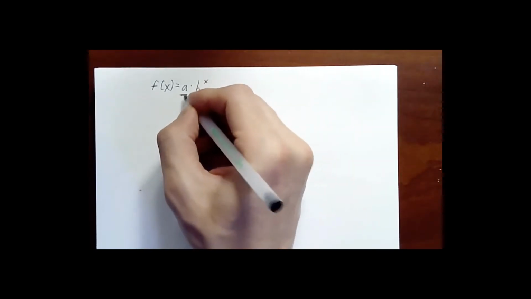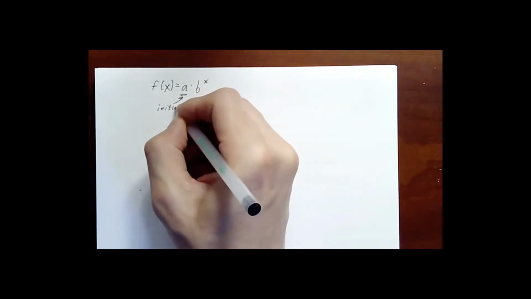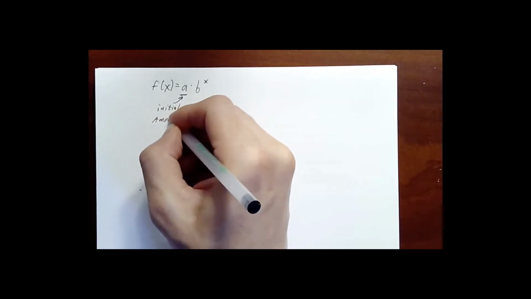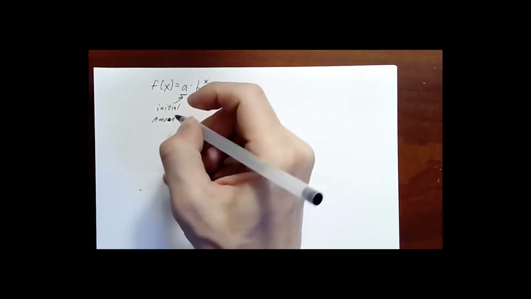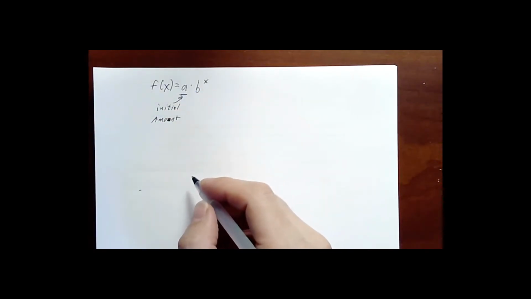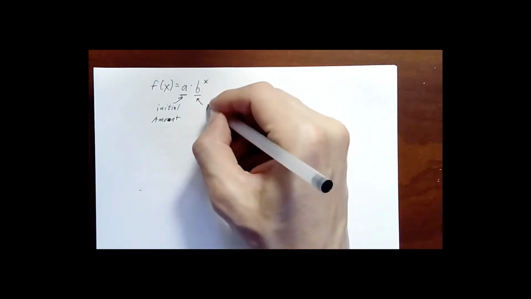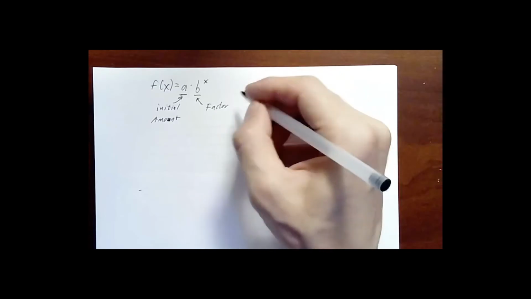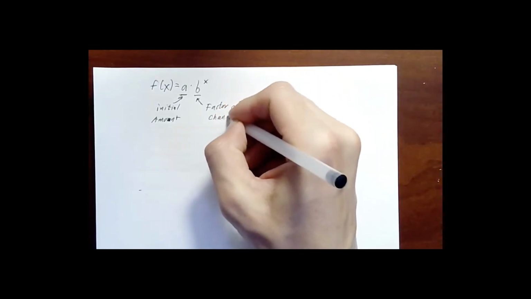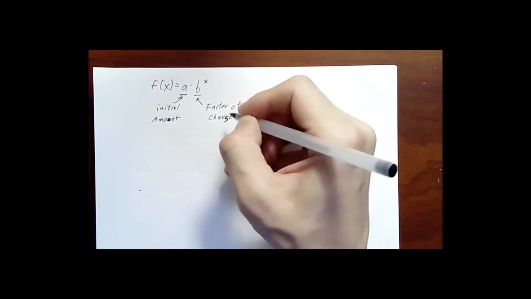The a value is the initial amount. So if we were to open up a bank account somewhere, the amount of money that we were to put into that account would be our initial amount. The b is our factor of change. And using my bank account example, the factor of change is the interest that it gains every month.